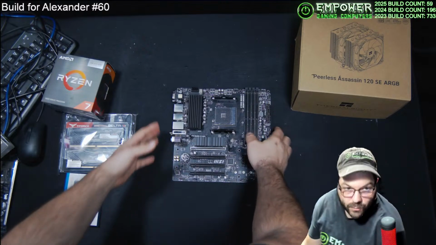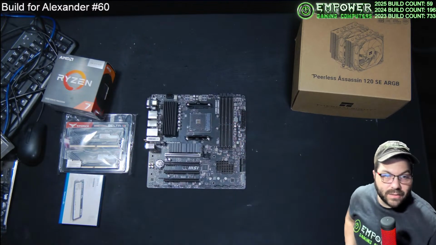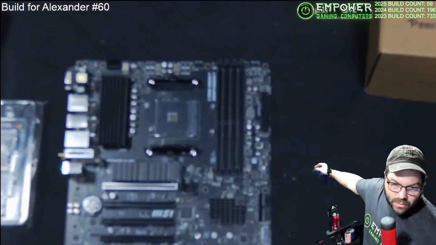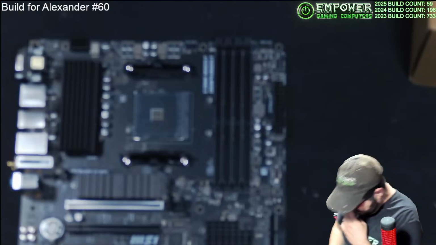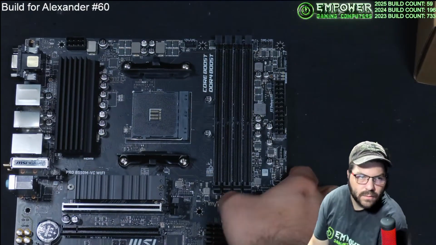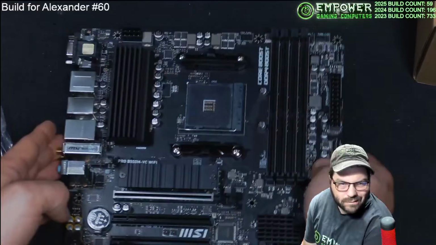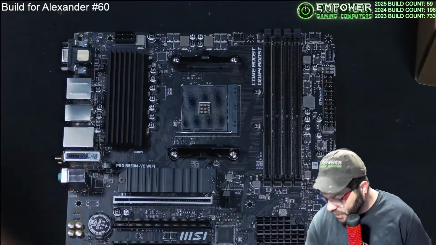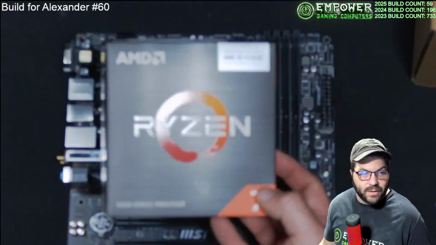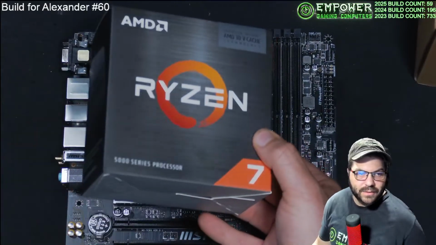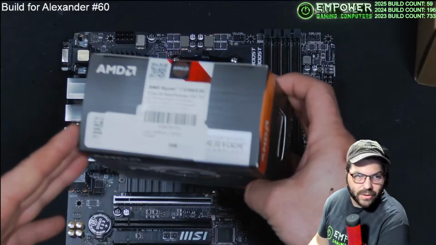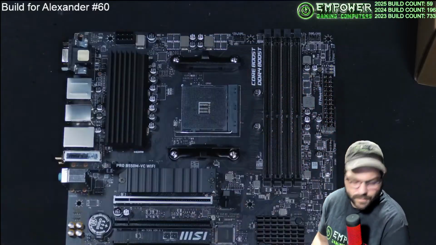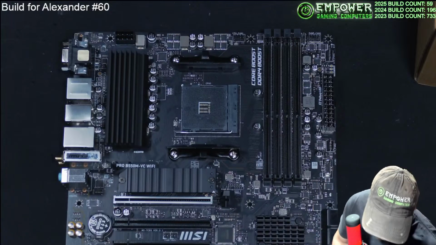Okay, we're back. Let's get zoomed in here and we'll start throwing things on the board. Center this up a little bit. There we go. All right, so we're going to go ahead and get started with our AMD Ryzen 7 5700X3D. Get started by opening that up and putting it into the socket.